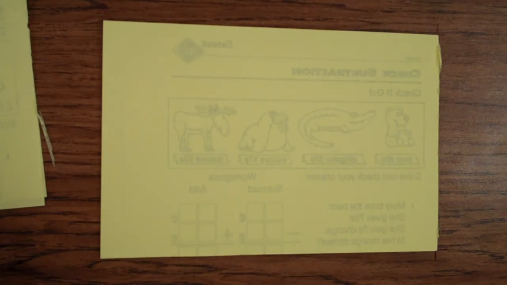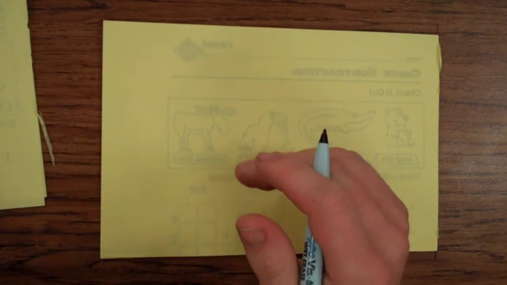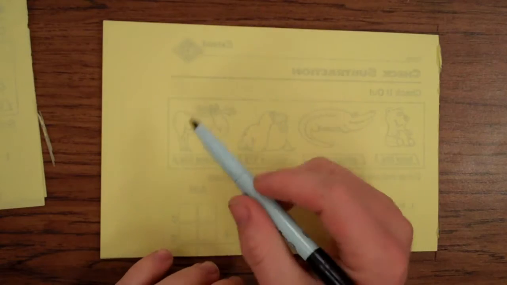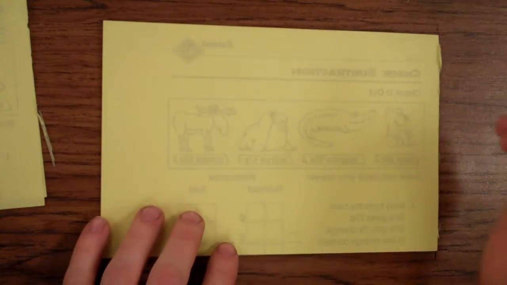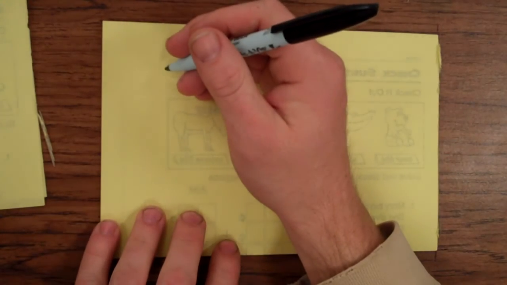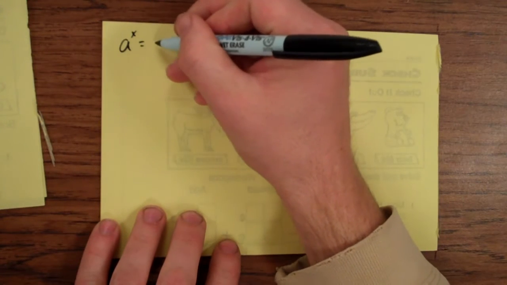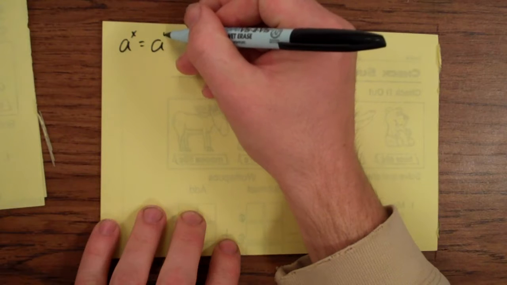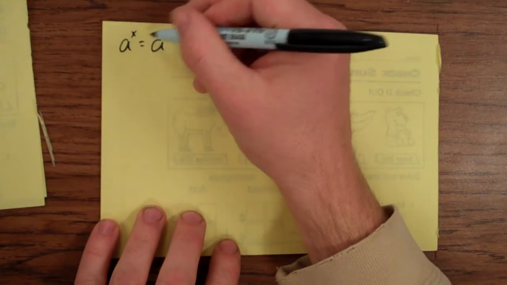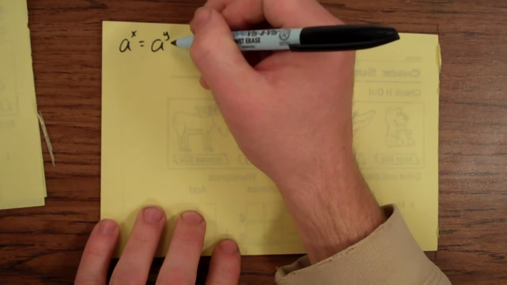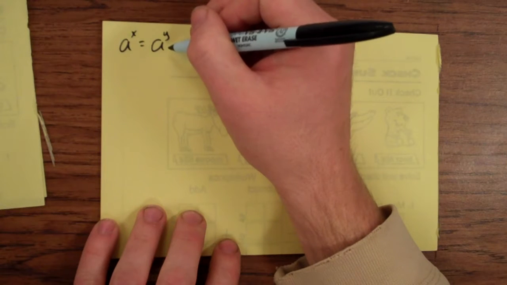Alright, so let's work through some practice problems. We're going to work through each kind of problem that I talked about in the previous video in that order. Okay, so the first kind of problem, just as a reminder, is a number raised to a power equals the same number raised to some other power, where variables are in the exponents. Then I can set the exponents equal to each other.